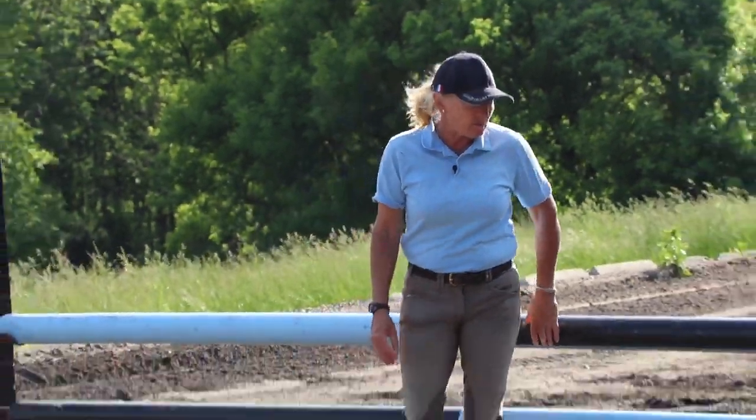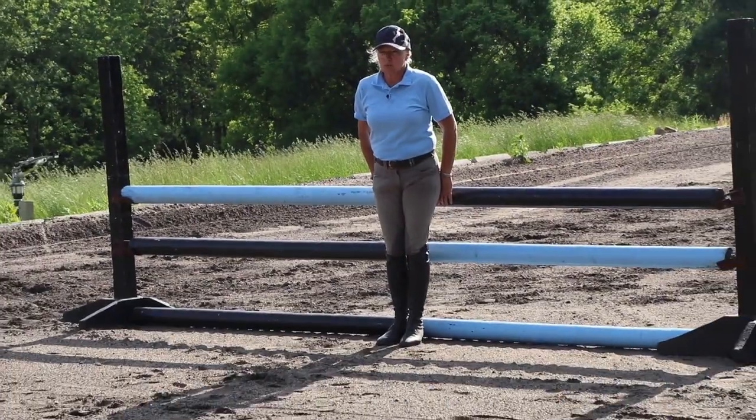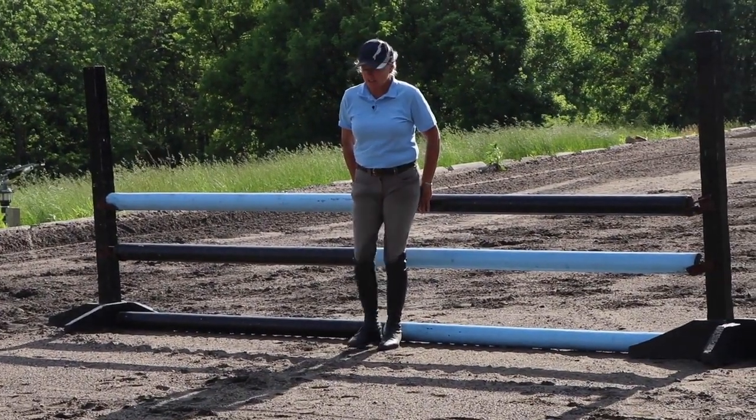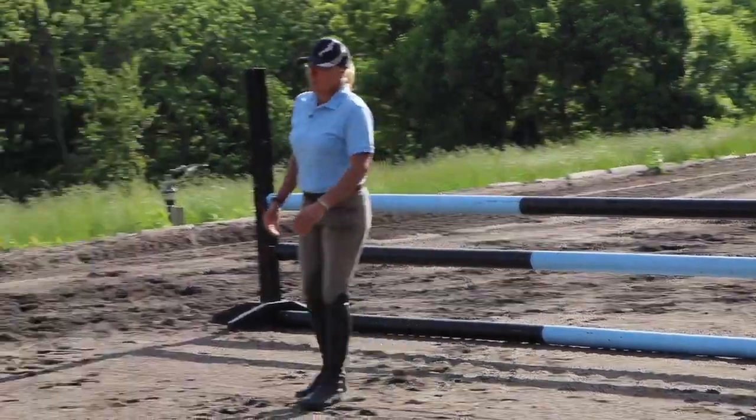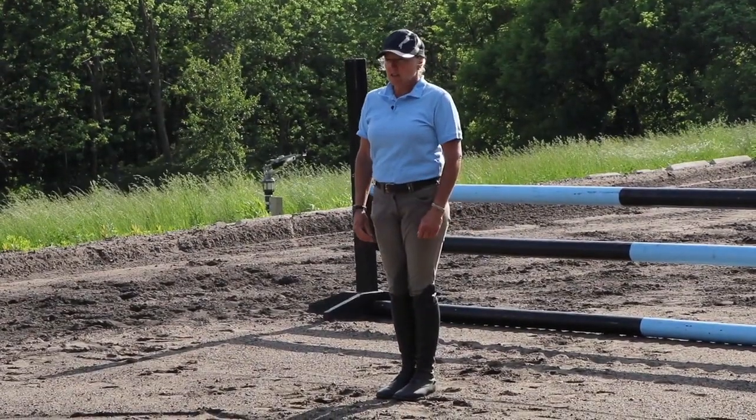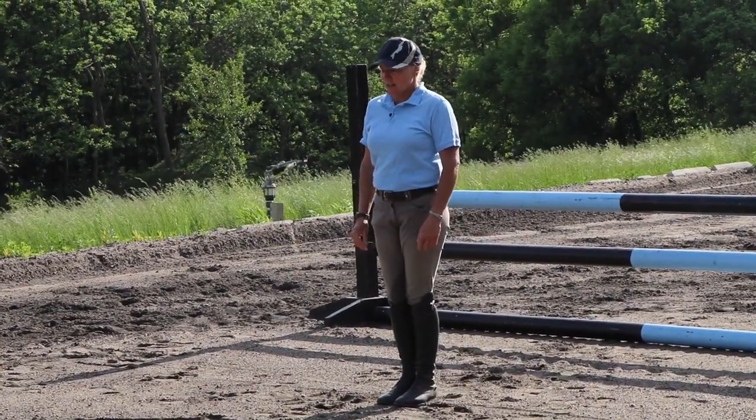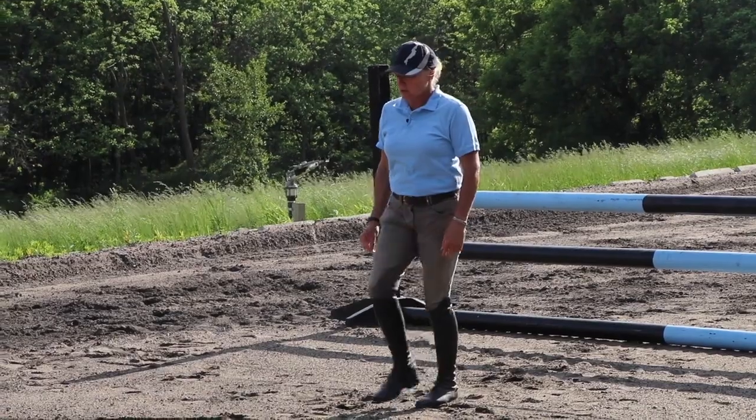I'll show you how I do it, my technique. I give myself 2 steps for the horse to land. So the horse should be landing here. Then I count my strides to come up with the horse strides.